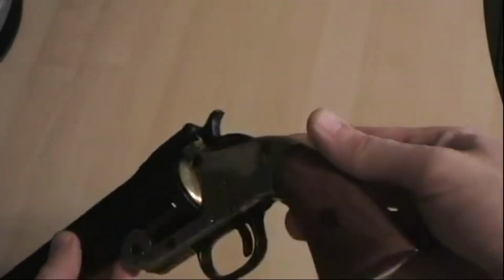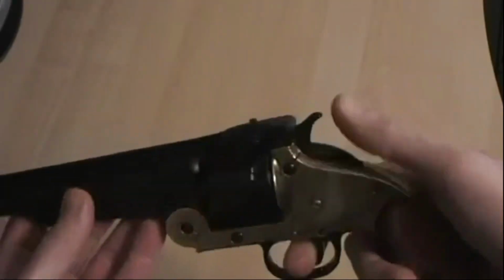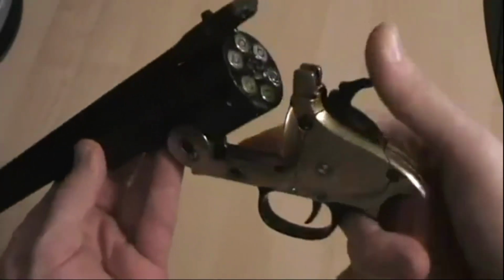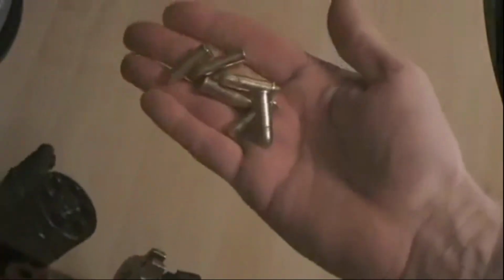The weapon itself is a replica of a Schofield revolver. It's a fairly decent replica. It's got a pretty heavy weight to it, and it has the replica bullets that fit into it, and I think it looks really good.